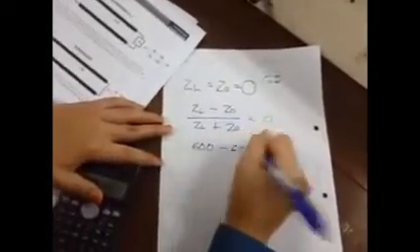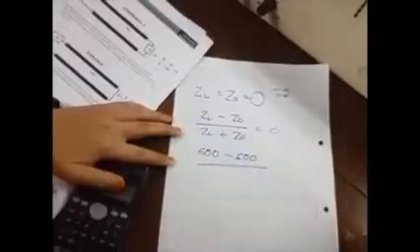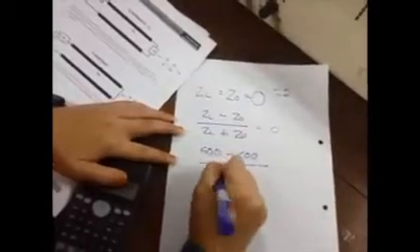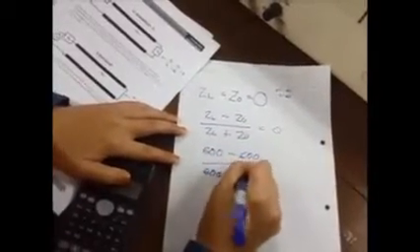ZL is 600 minus 600 divided by 600 plus 600. We calculate it, and it will be 0. And there is no reflection on the transmission line.